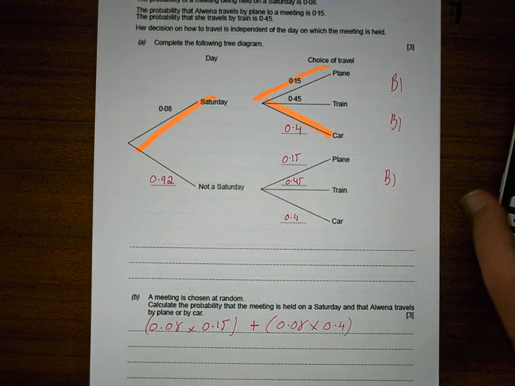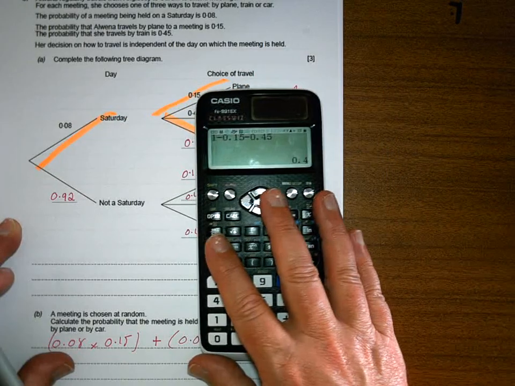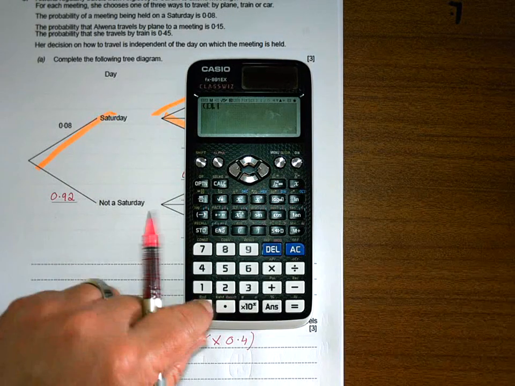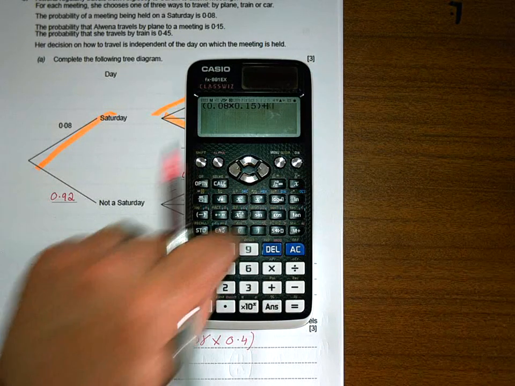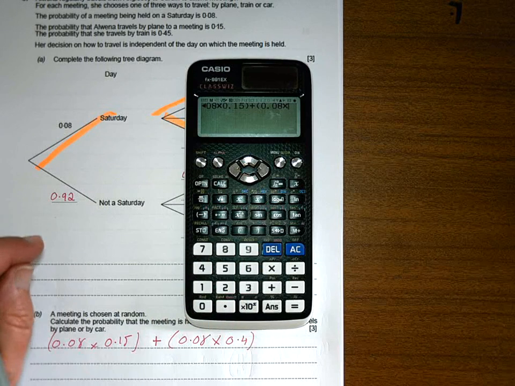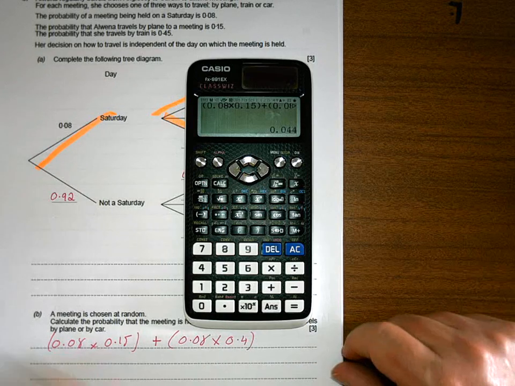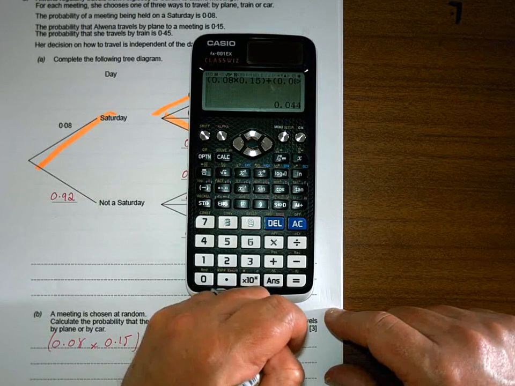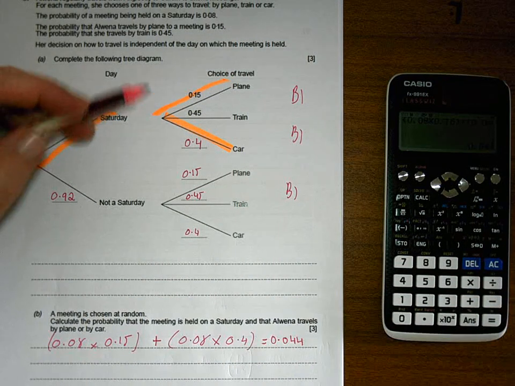So on a calculator, we can put that in as we see it. Let's just try and get the light. It isn't great in my room. 0.08 multiplied by 0.15 plus 0.08 multiplied by 0.4, close bracket. So there's a 0.044 chance of her travelling on a Saturday either by plane or by car.